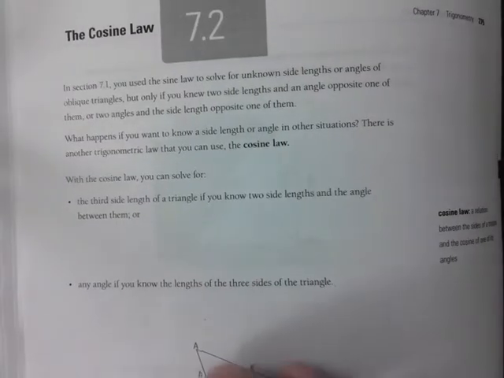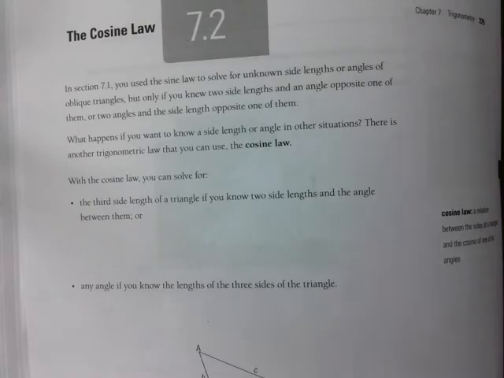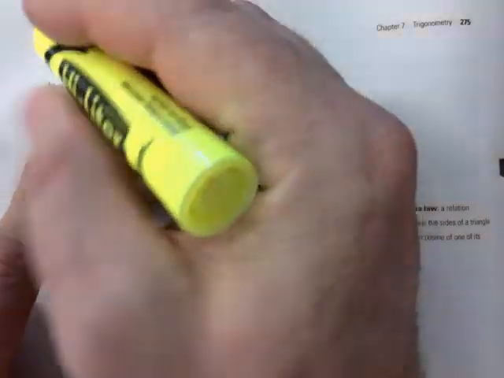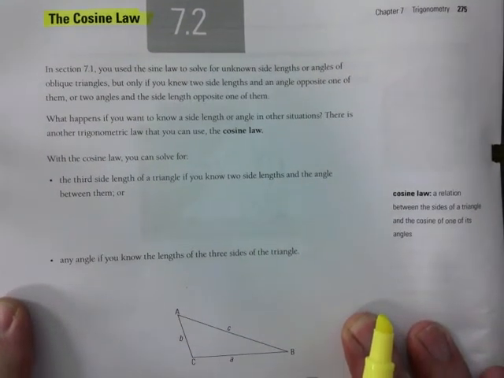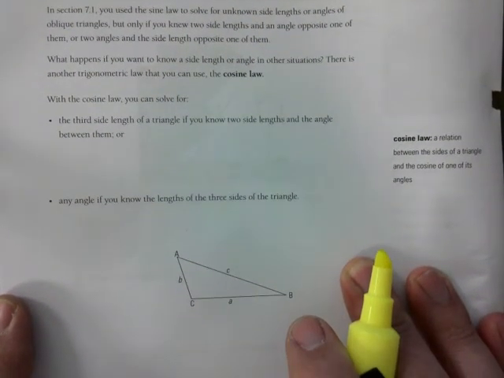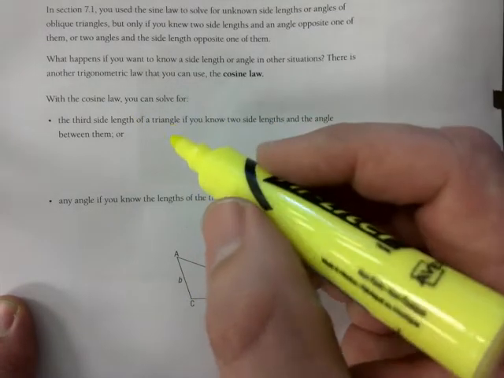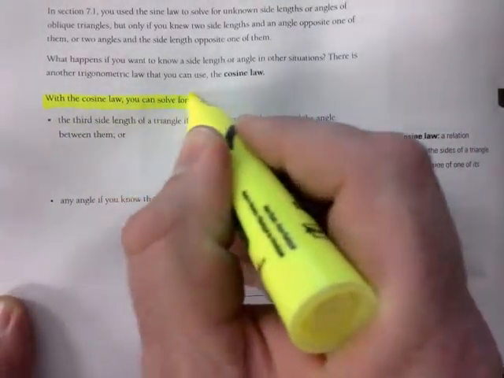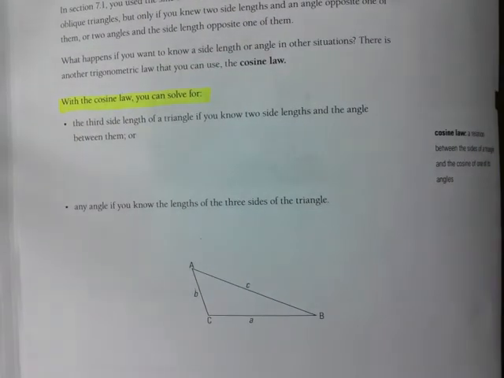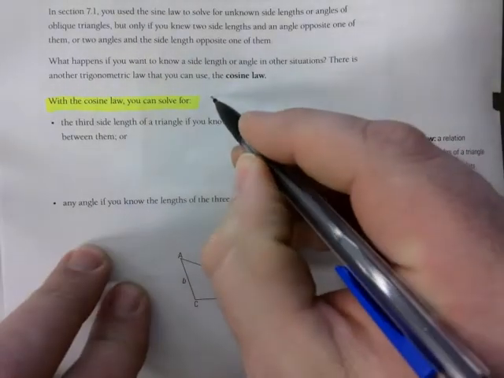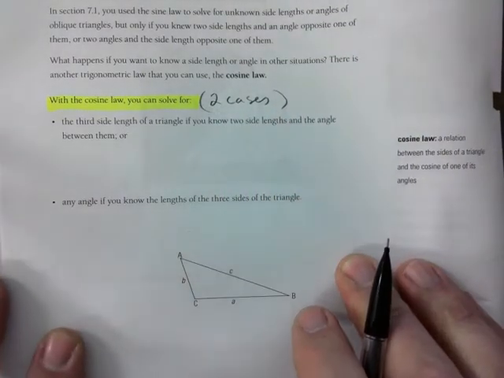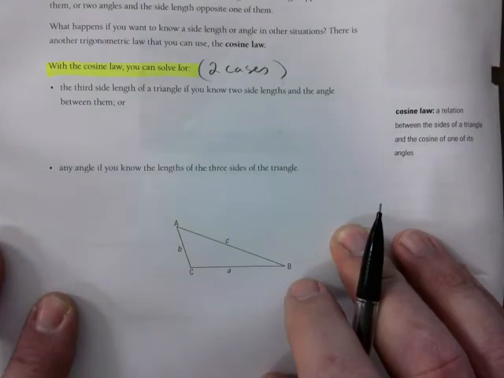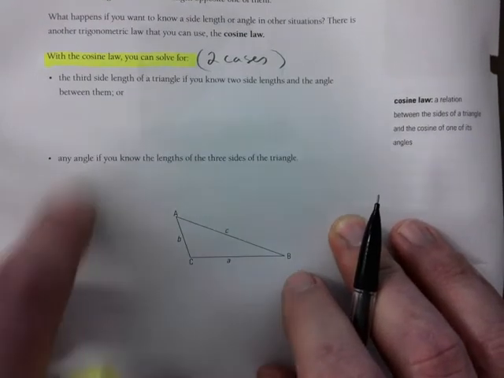Okay, so cosine law, sine law, cosine law, only two options. Okay, so page 275. So there's what cosine can solve for. There are two cases. You're gonna need a different color pen or marker later on. Two cases. This is one of the cases.